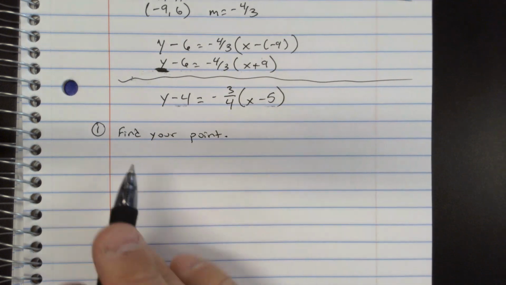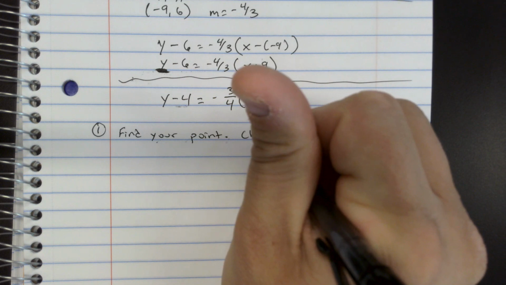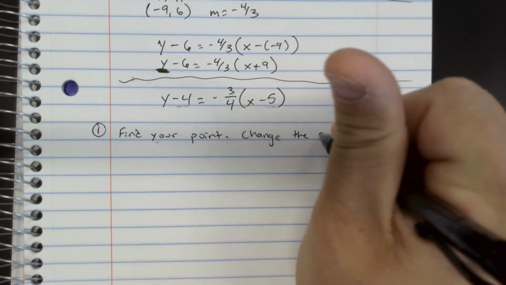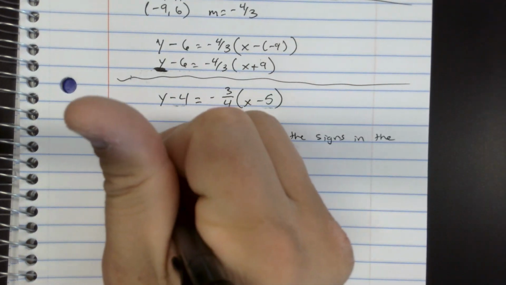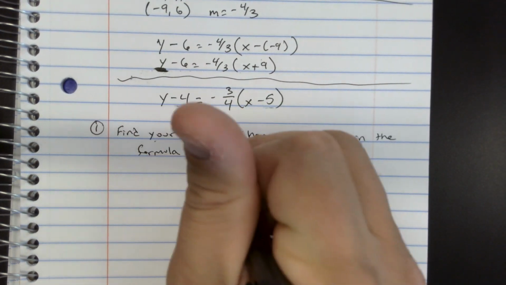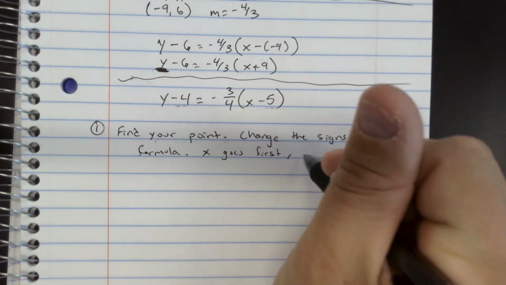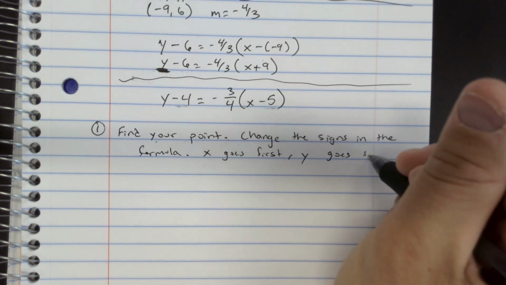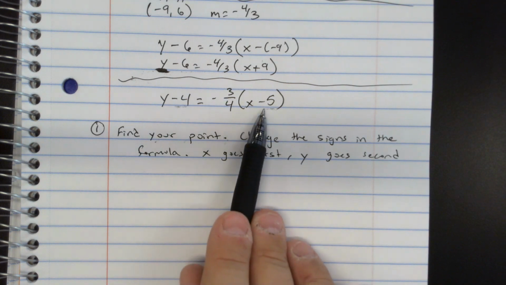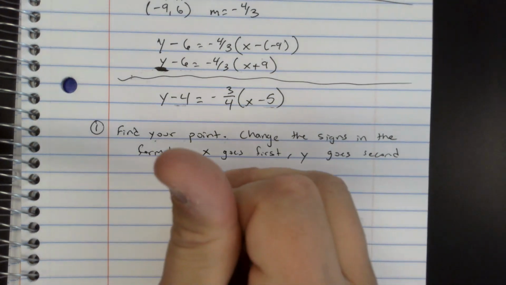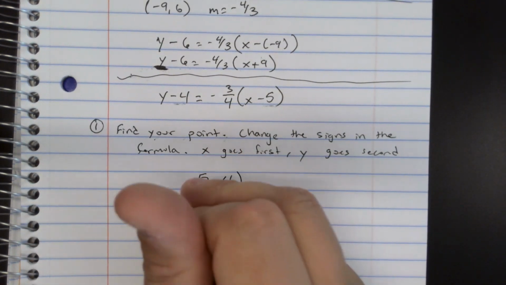Yeah. So the way we find our point is by changing the signs in the formula. X goes first, y goes second, just like an ordered pair. So our point right here would be, because this is negative 5, it's going to be 5. Because that's negative 4, it's going to be positive 4.